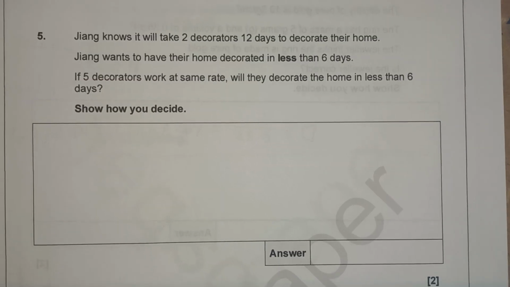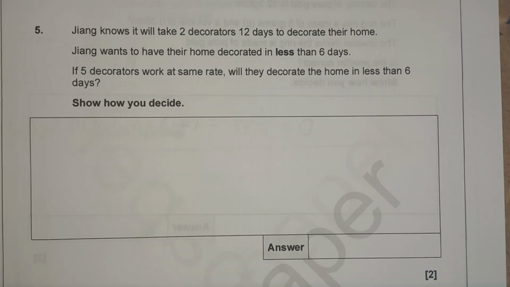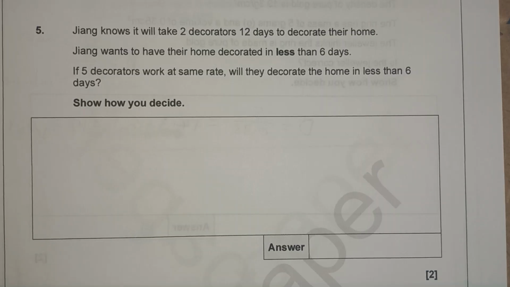Question 5. Another 2-mark question. Jang knows it will take 2 decorators 12 days to decorate their home. Jang wants to have their home decorated in less than 6 days. If 5 decorators work at the same rate, will they decorate the home in less than 6 days? Show how you decide. So let's look at how much work there is in total.